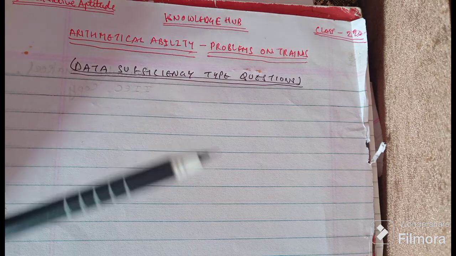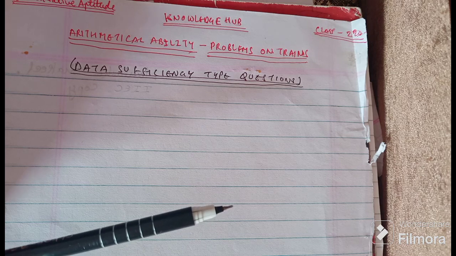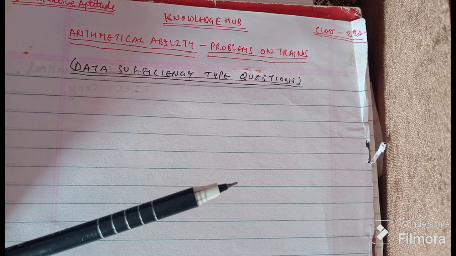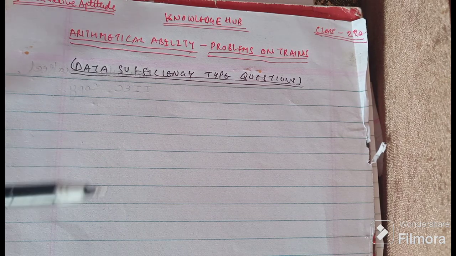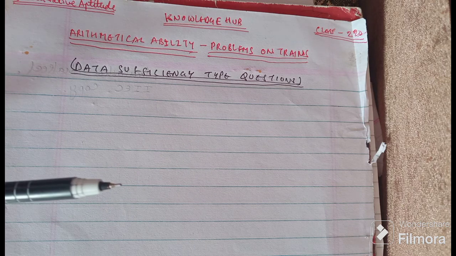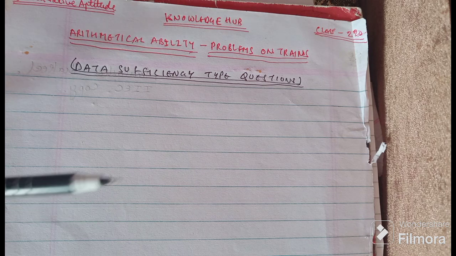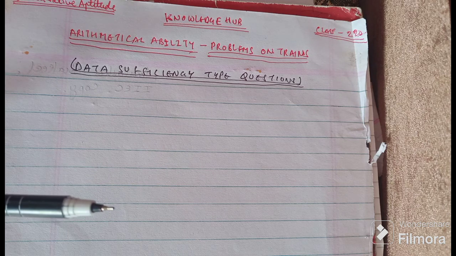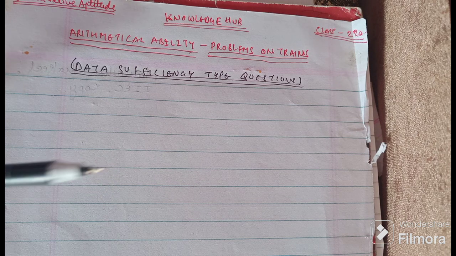You have to decide whether the data provided in the statements is or are sufficient to answer the given question. You have to read both the statements. You will give the answer A if the data in statement 1 alone is sufficient to answer the question, while the data in statement 2 alone is not sufficient. You will choose option B if the data in statement 2 alone is sufficient to answer the question, while the data in statement 1 alone is not sufficient.